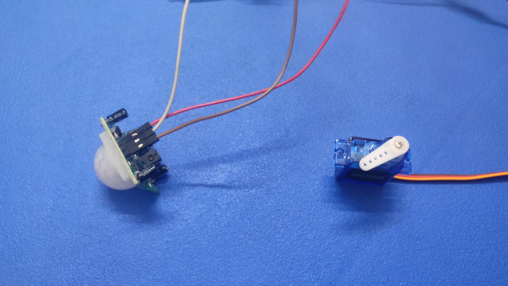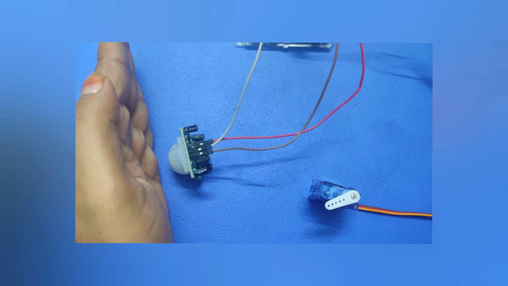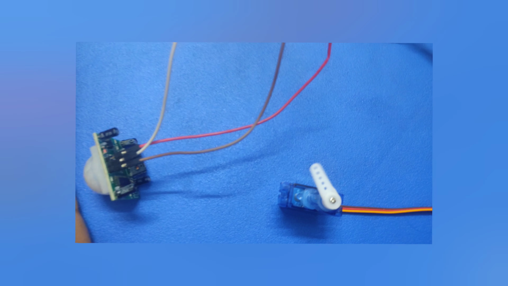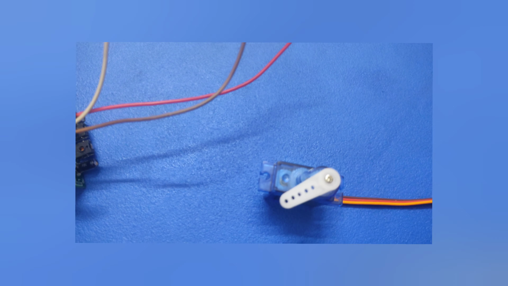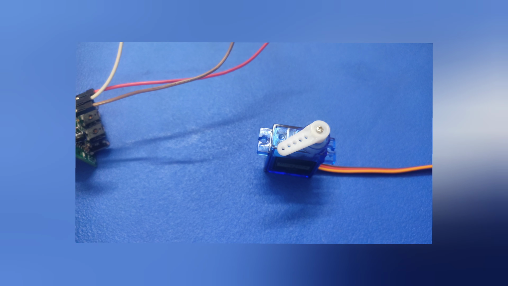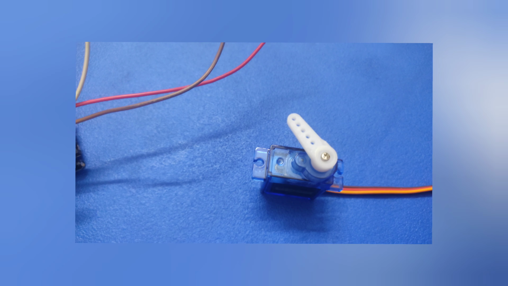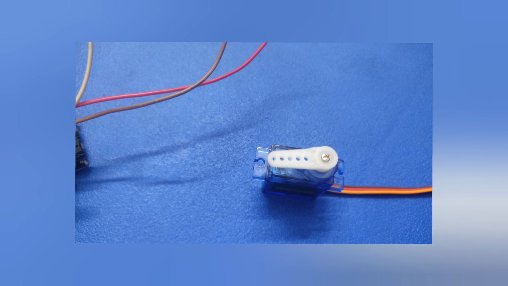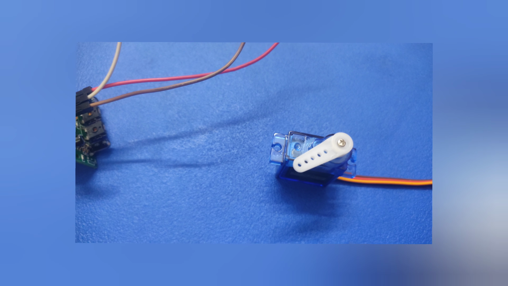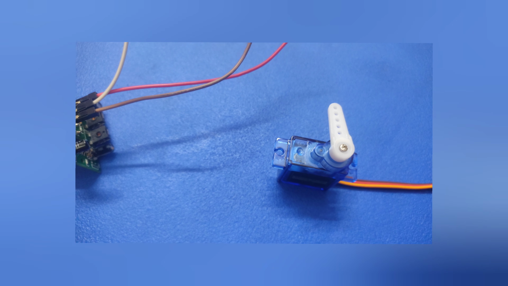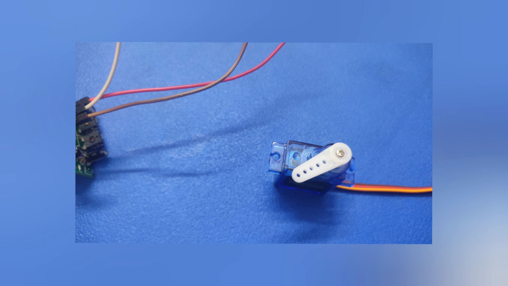So now I'm going to detect with the sensor. When I'm trying to detect with the sensor, my servo motor starts running. This is like just opening the gate. However long I'm detecting with the sensor, that long my servo motor keeps rotating from 0 degrees to 250 degrees. So using this motion sensor, we can open the door or close the door using this servo motor.